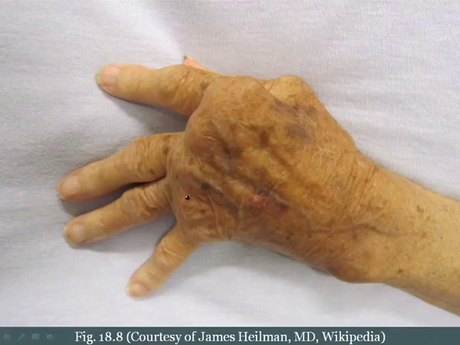Here's a picture of a joint from a patient with rheumatoid arthritis. Again, remember that the hallmark is going to be the formation of the pannus, and the pannus contains that granulation tissue which will then contract.